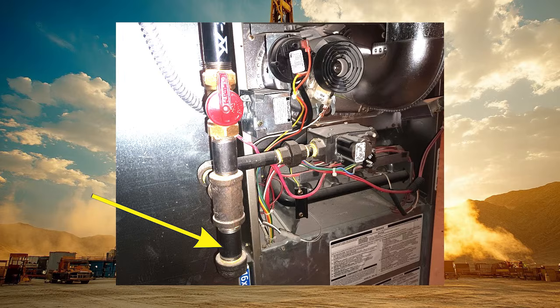So here we see a properly installed dirt pocket. The gas travels down this way, and then it turns the corner and heads over into the gas appliance. Notice how we have a nipple and cap there through a T. That is our dirt pocket. The positioning of the shutoff valve is also really important. Currently, we can shut off the gas to the appliance and to the drip leg. This is useful for cleaning the drip leg.